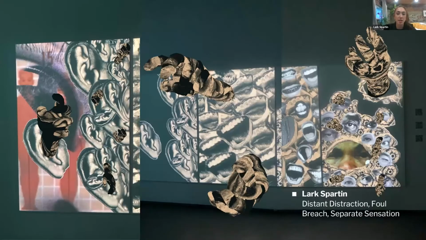This project, Distant Distraction, Foul Breach, and Separate Sensation, is another project by me that was exhibited at the UBC Okanagan FINA Gallery. And this is a marker-based AR and video projection work that really makes a comment on how our disembodiment occurs on social media and how these social platforms really shape us.